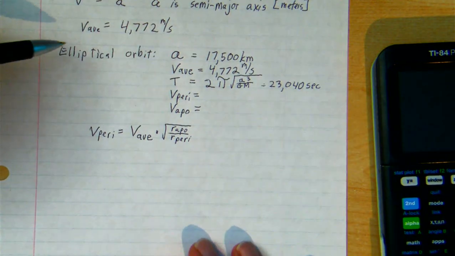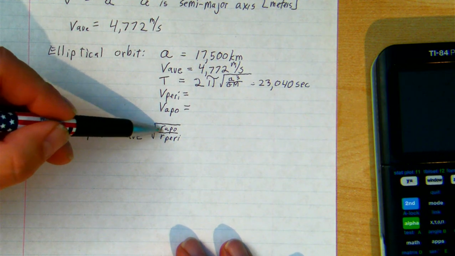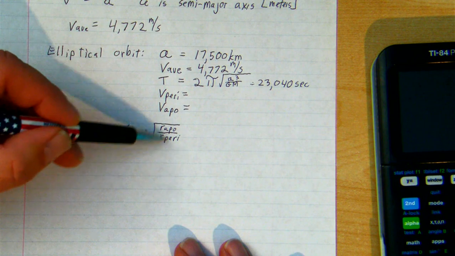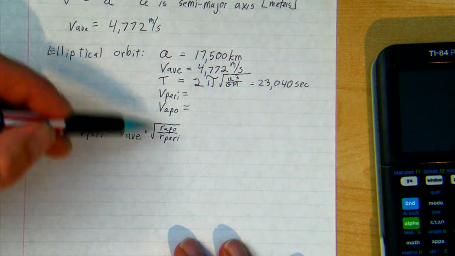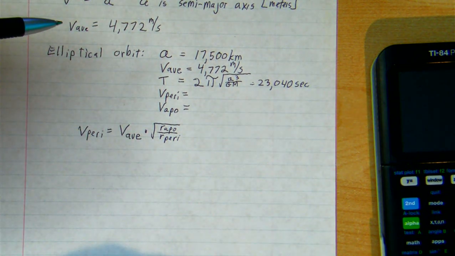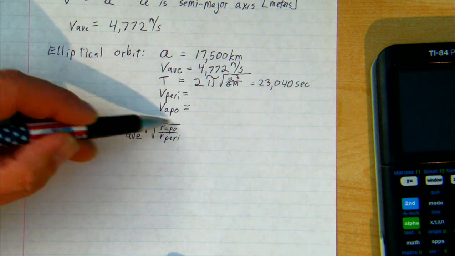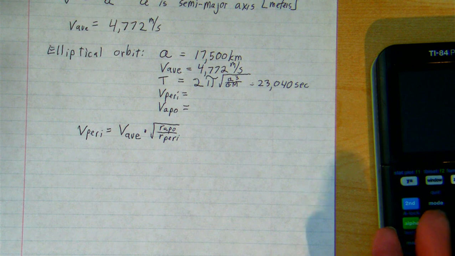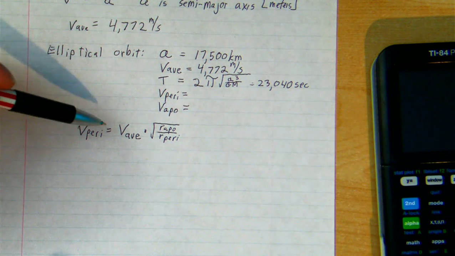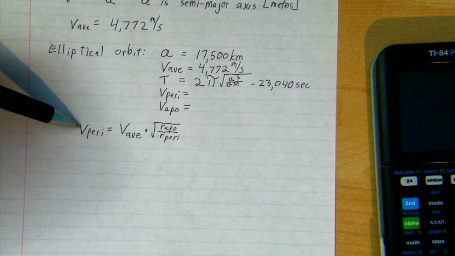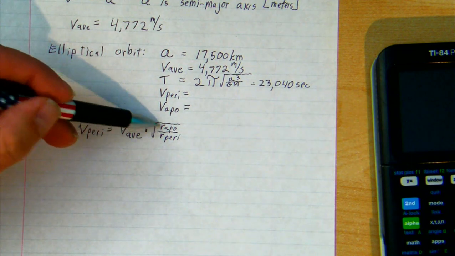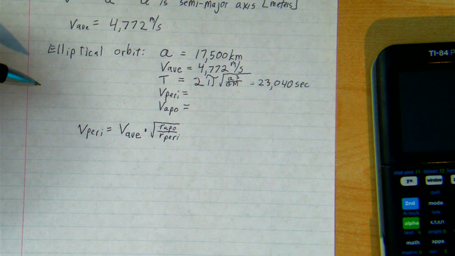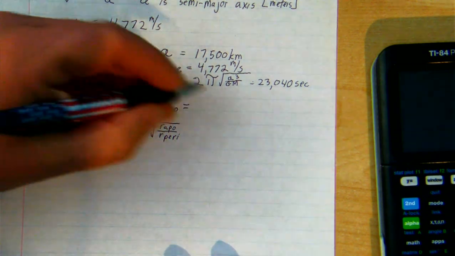Now think about that for a moment. Apo is the far away one, peri is the near one, so this becomes a number greater than 1. You're taking the square root of a number greater than 1, which becomes a number still greater than 1. And that means the periapsis velocity is going to be above average. To me, that should be super obvious.